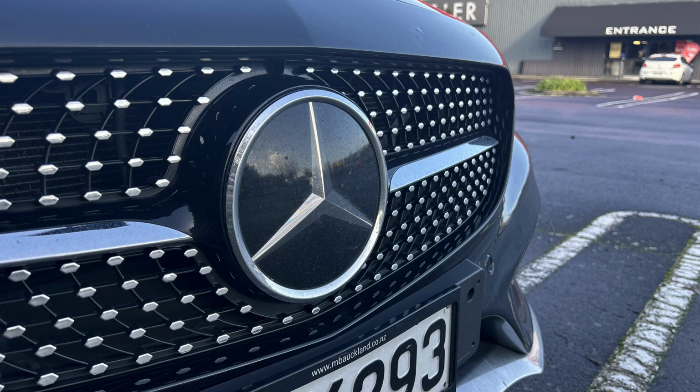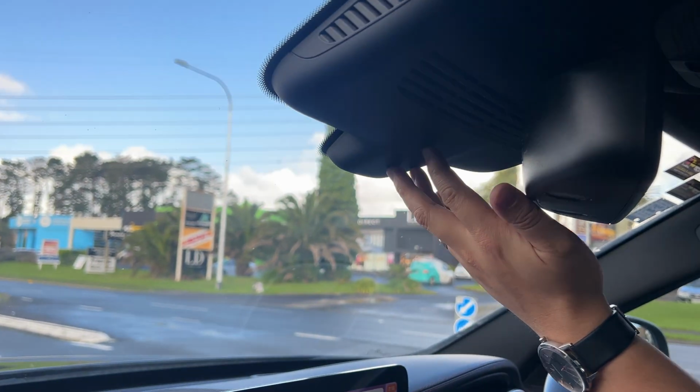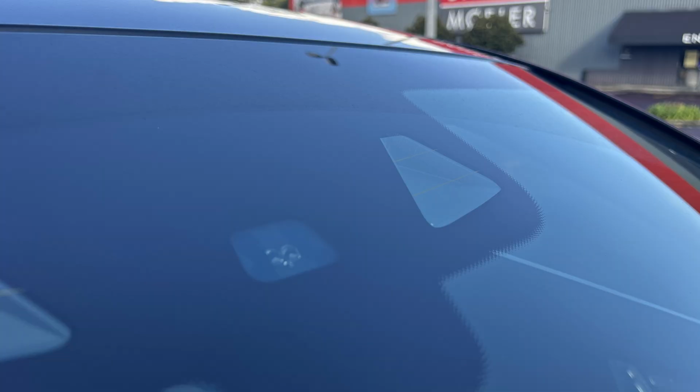Now for DISTRONIC Plus, again, there is a long-range radar that sits behind the badge in the front of the car, so that needs to be working properly for this to work. And also up here, you can't see from here, but behind this panel here is the camera, and the camera is used for picking up the car in front of you, as well as reading the lane markings on the side as well.